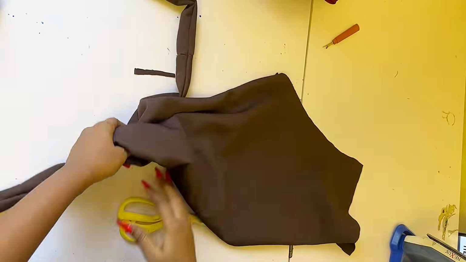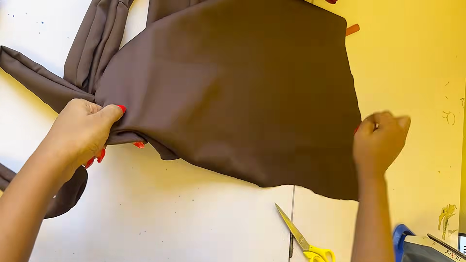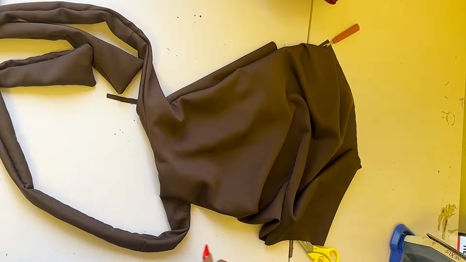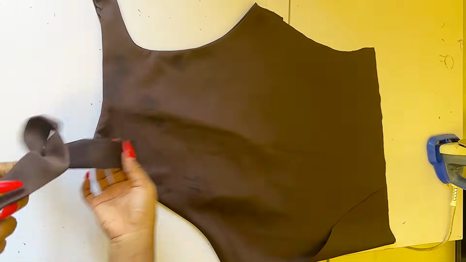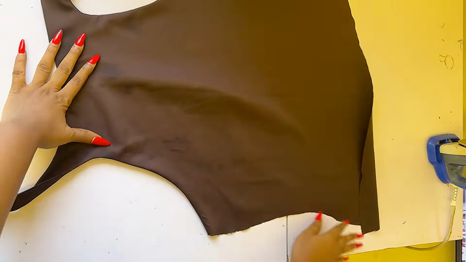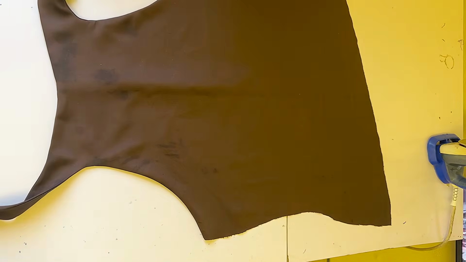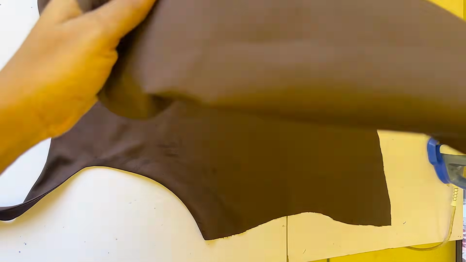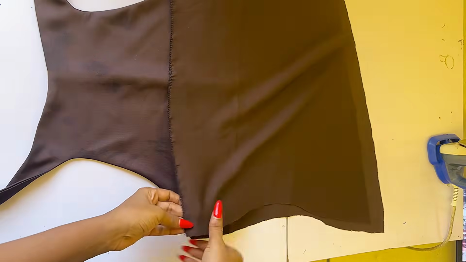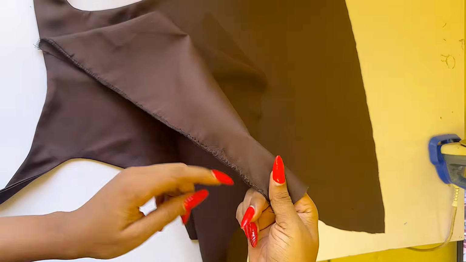After turning it over to the right side, just take it to your ironing table and give this a very good press. So this is what it looks like after pressing. You can see how nice and flat it looks. The next thing I'm going to do is to grab my back piece and join it to the front piece. But before I do that, I'm going to pipe the unfinished edges. I'm going to fold it in with half an inch and stitch it down.